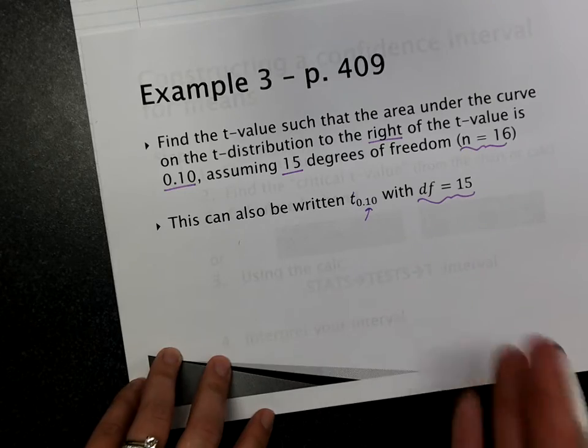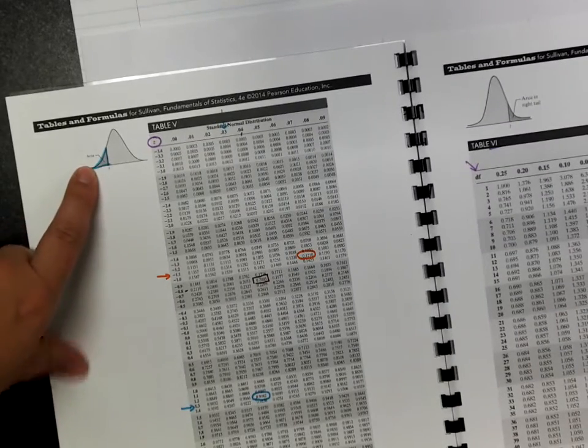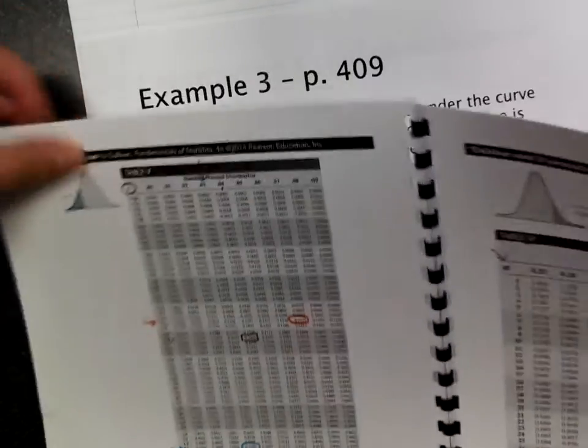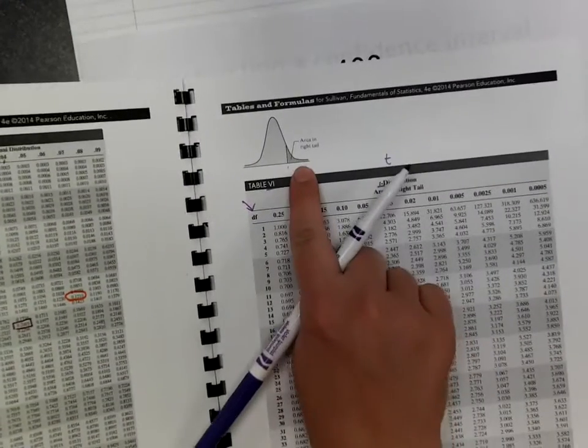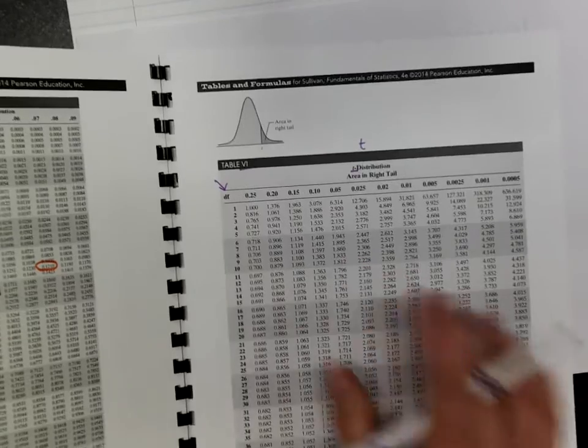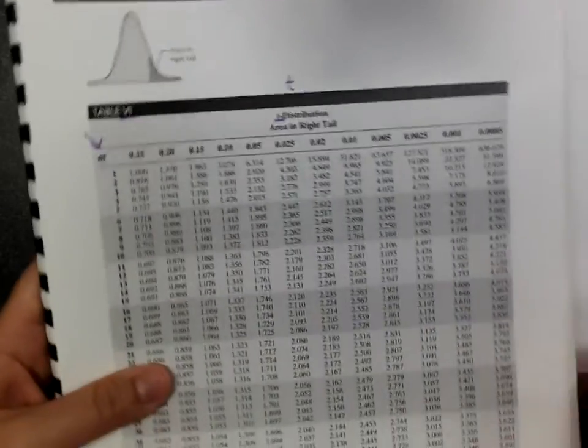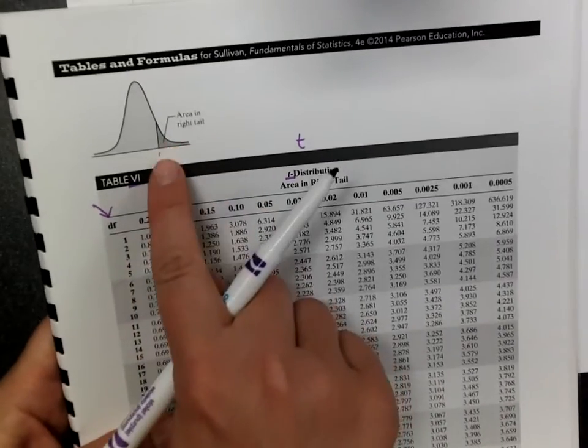Now we're used to looking to the left. So Table 5, the z-scores look to the left. Another thing that's different about t-scores is we're talking about area to the right. Everything's symmetrical, so it's not that big of a deal. Just remember that these values are to the right of the t-score.